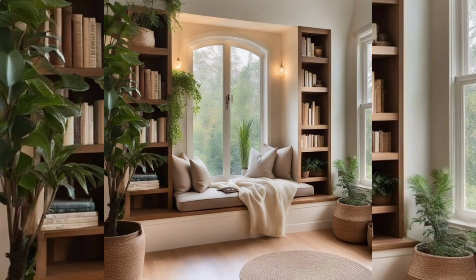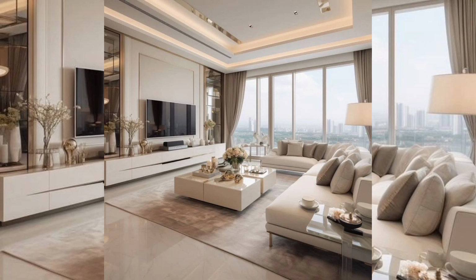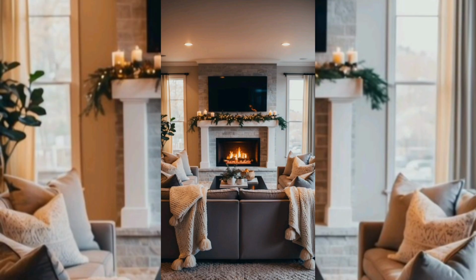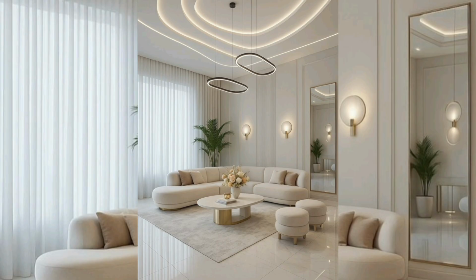Choose wall-mounted items where possible, such as a wall-mounted TV with a mini cabinet, and a color palette that expands the space.